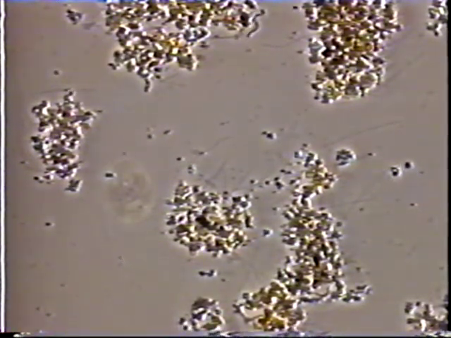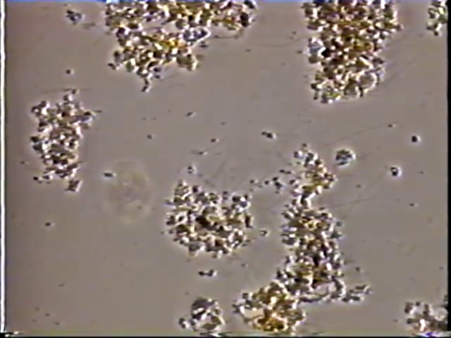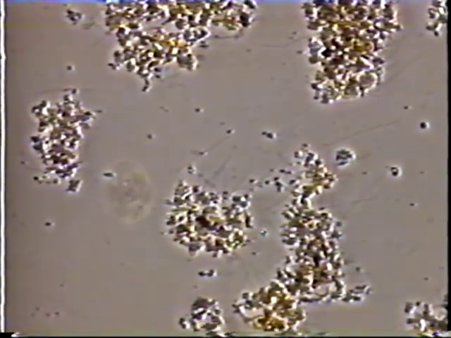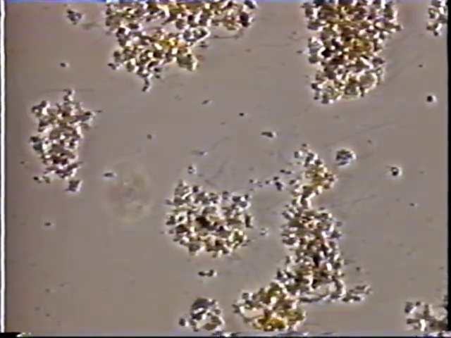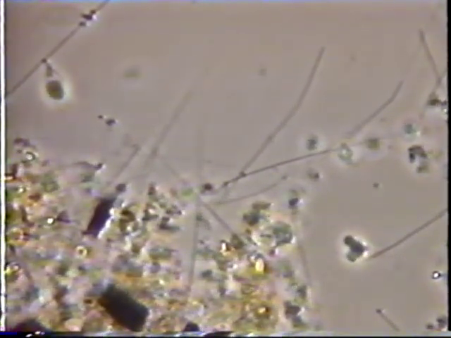Haliscomenobacter hydrossis occurs within the floc, and due to its small size is often overlooked at low magnification. This filament is more obvious at a higher magnification, shown here at 400 power. Haliscomenobacter hydrossis is straight, without cell walls and with no cell shape. It also has a sheath.